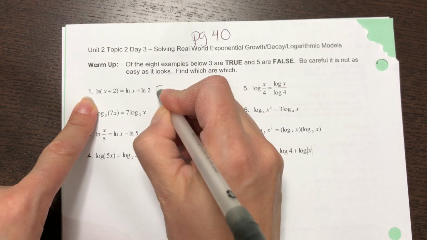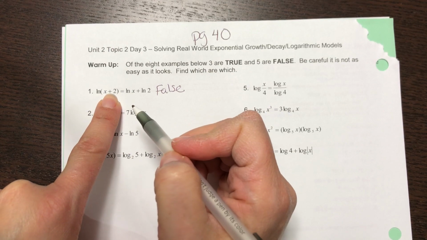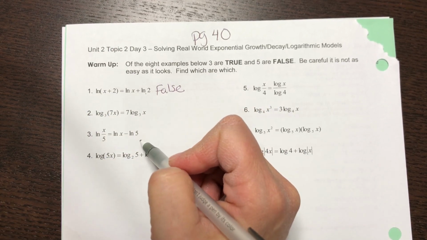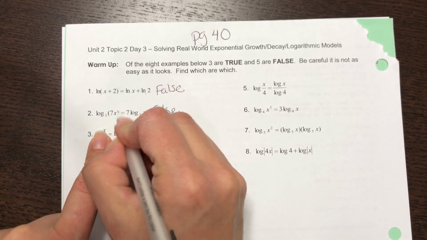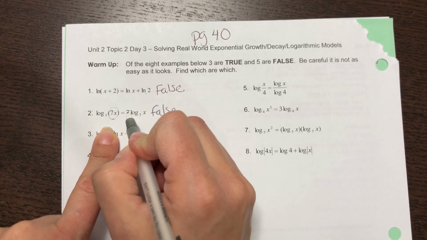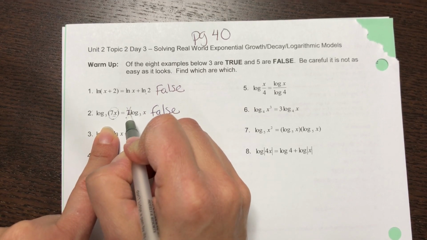Okay, number 1, you should have said false. There is no property where the argument is added that I can expand with adding. That doesn't work. Number 2 is false. When the argument is multiplied, I can't just make that 7 be the coefficient. I could expand that with adding, but I can't bring the 7 to the front.